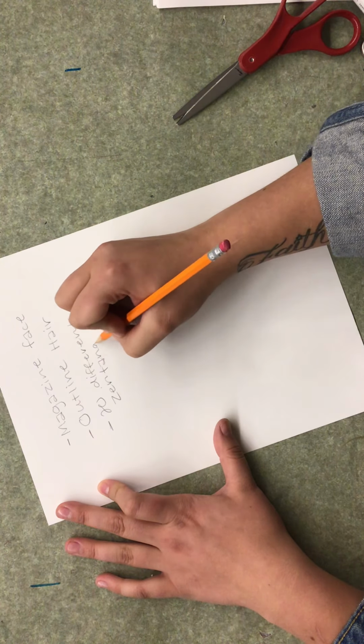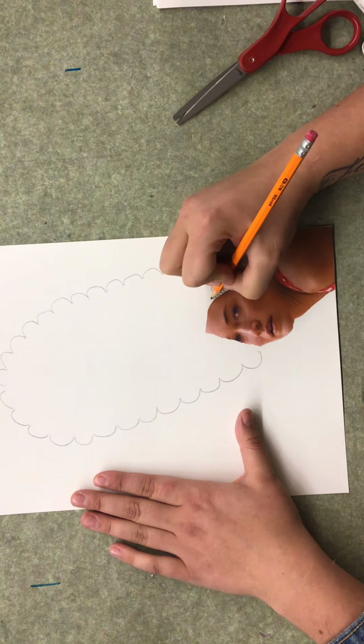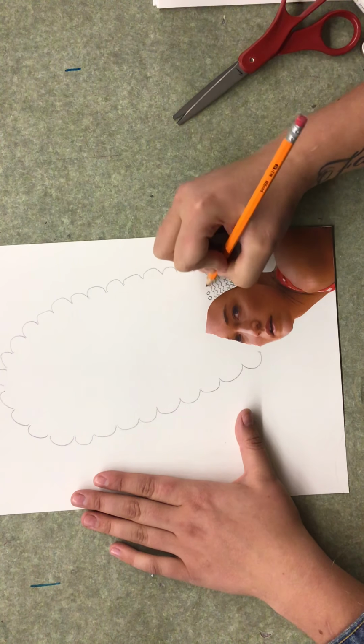Maybe I'll start with some X's. See, this is one pattern already. I'm going to do a little bit and then I'm going to switch. So then maybe I will switch to wavy lines. Okay, so that's pattern number 2. Then maybe I will switch to just some plain circles.